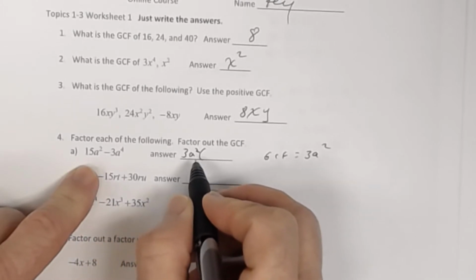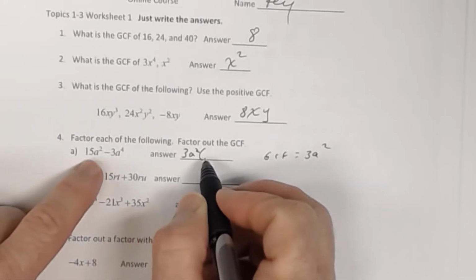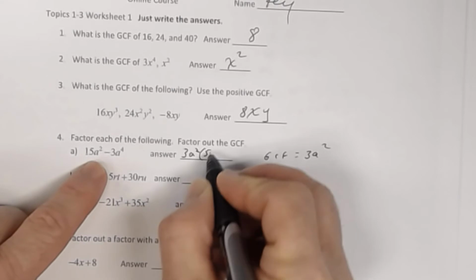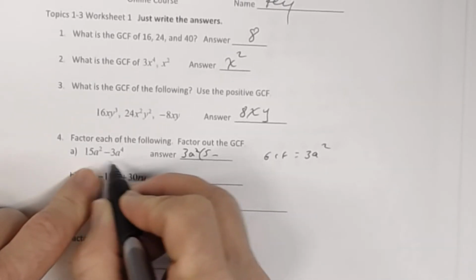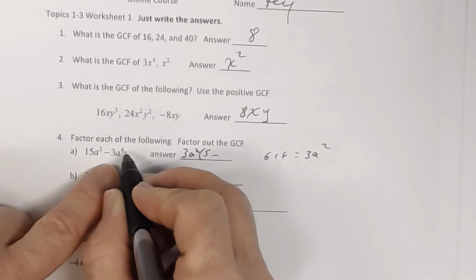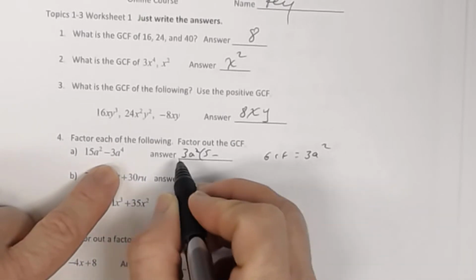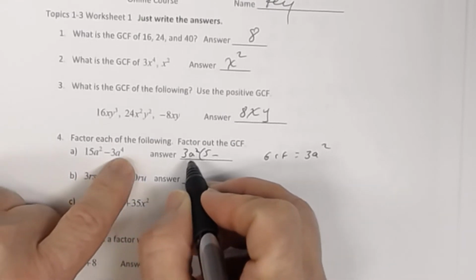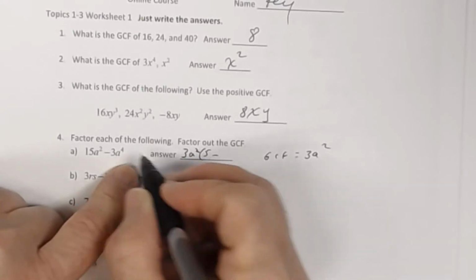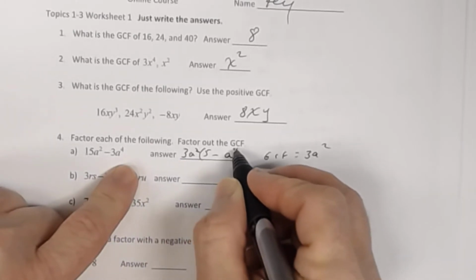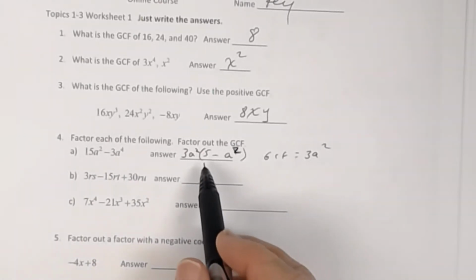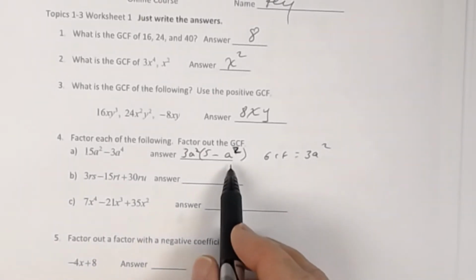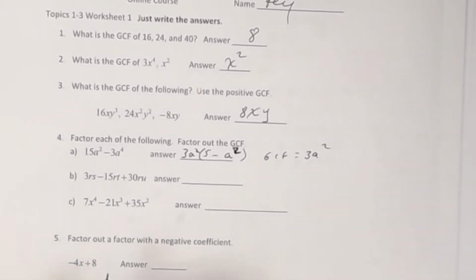So 3a squared times 5 gives you 15a squared, and then minus 3a squared times what will give you 3a to the 4th. Well, you already have that 3 right here, and then you have an a squared, so a squared times a squared is a to the 4th. So the answer is 3a squared times 5 minus a squared.